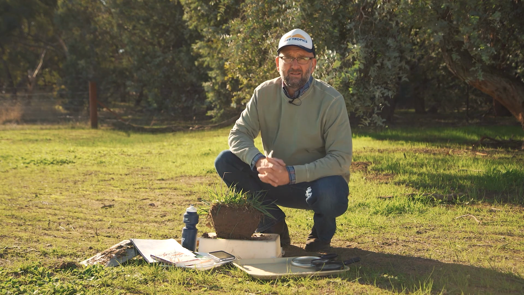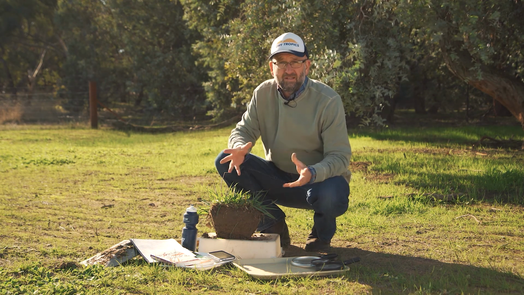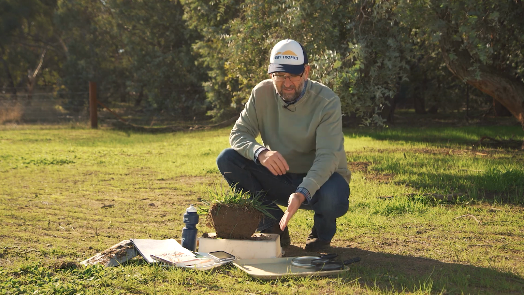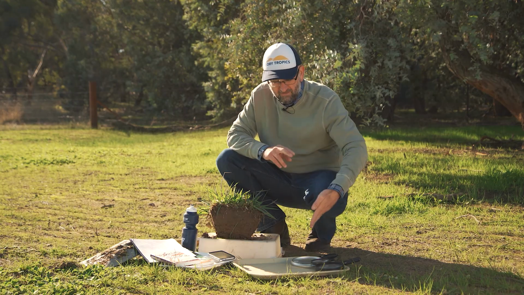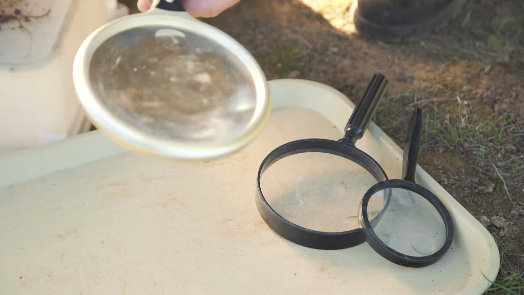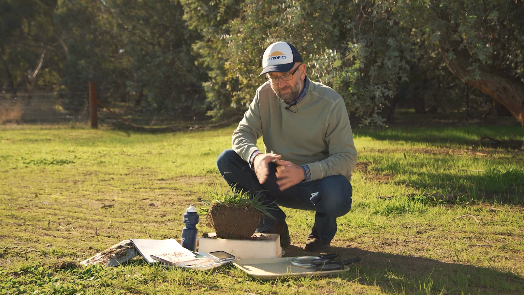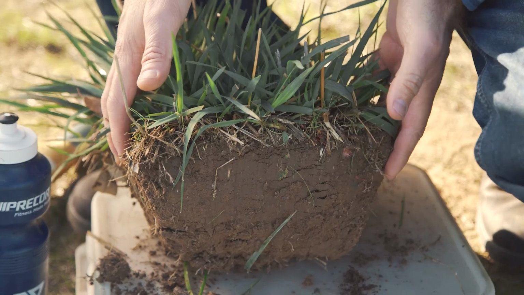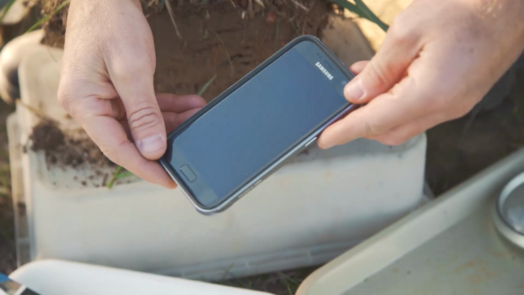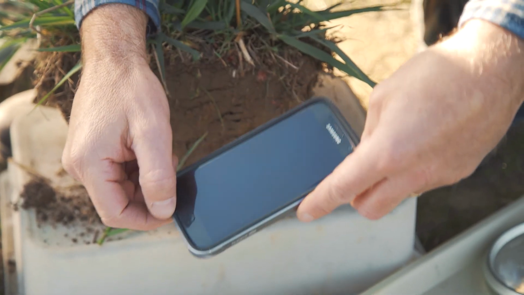The equipment you need to do the soil organism count is pretty simple. You just need a tray that you can spread the soil out on to do the soil organism assessment. You need a magnifying glass, or a couple if you want ones of different strength, so you can look a bit closer at what you're trying to ID. You need your cube of soil, obviously. You'll need a stopwatch, so a smartphone will do that if you don't have a watch on your wrist.